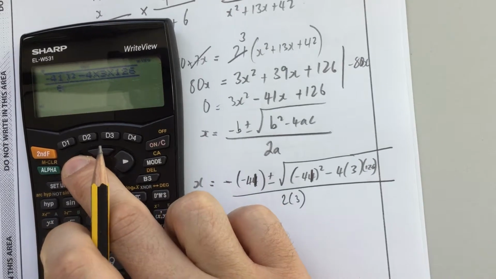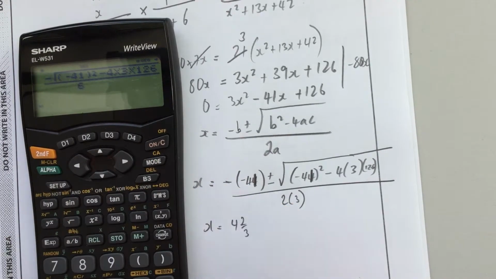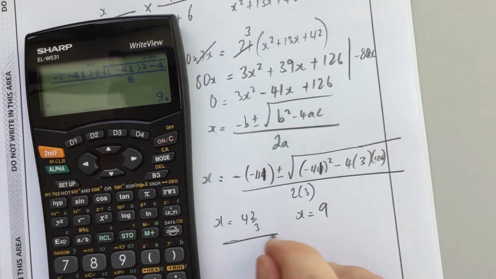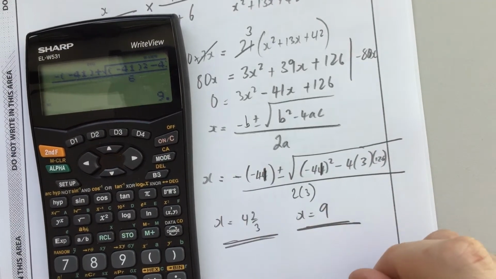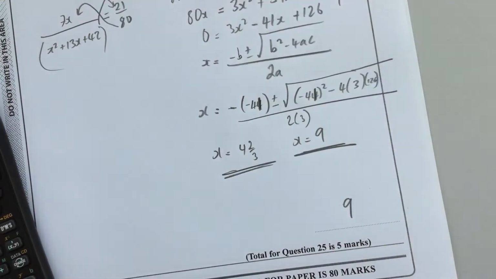Next one is to go back into the calculation and change it for the other one. So I'm going to change. I used negative that time, so I'm going to change it for the positive. There we go. So x equals 9. Of the two options, the only one I can pick is 9 because that's the only one with whole numbers. So there were 9 white counters in that.